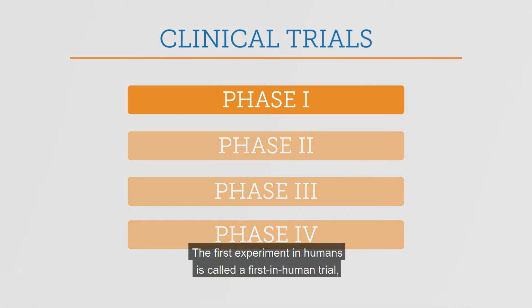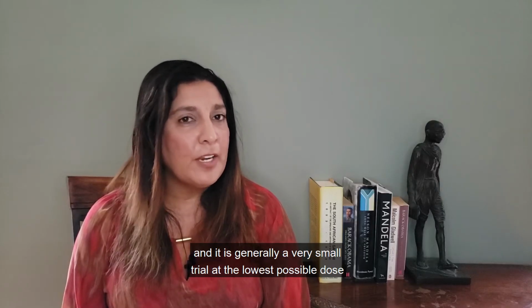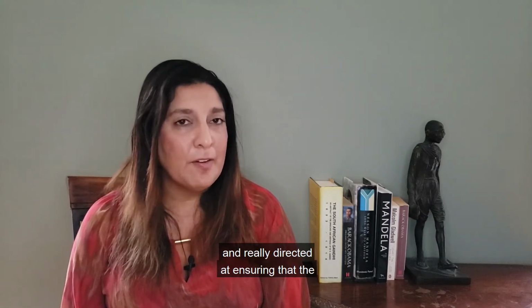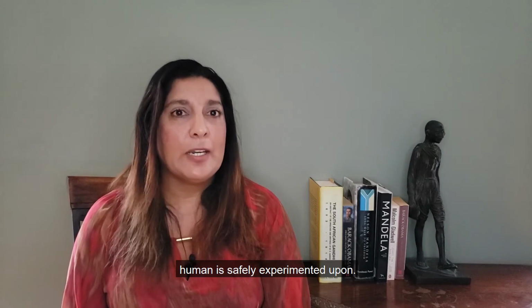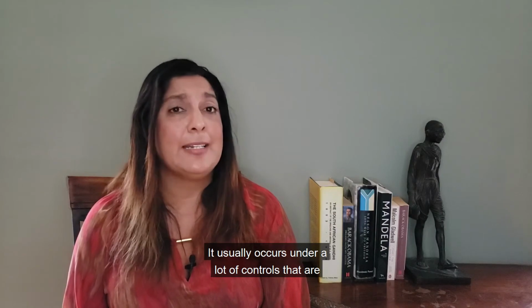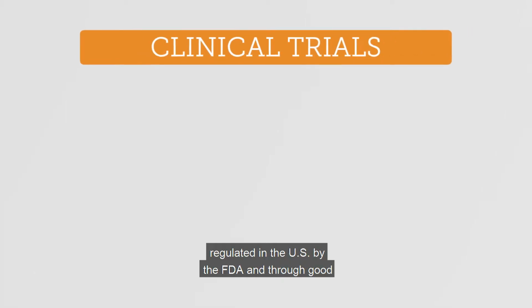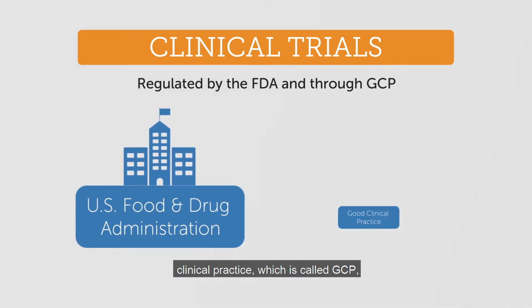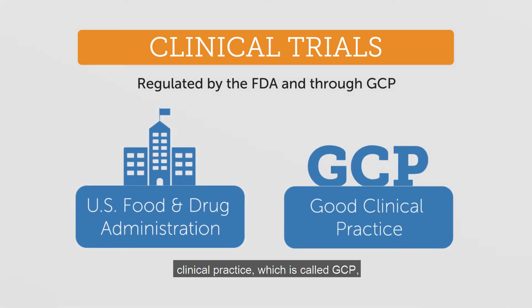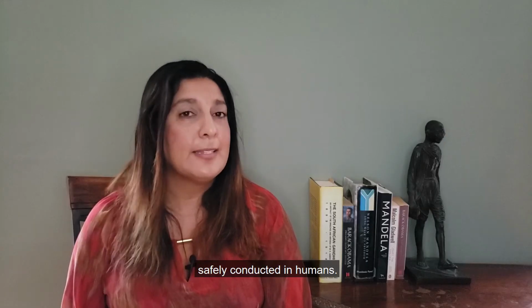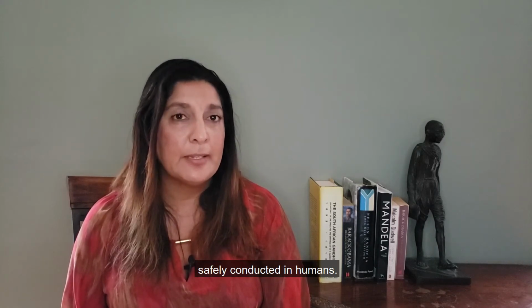The first experiment in human is called a first-in-human trial, and it is generally a very small trial at the lowest possible dose and really directed at ensuring that the human is safely experimented upon. It usually occurs under a lot of controls that are regulated in the US by the FDA and through good clinical practice, which is called GCP, an international standard that ensures clinical trials are safely conducted in humans.